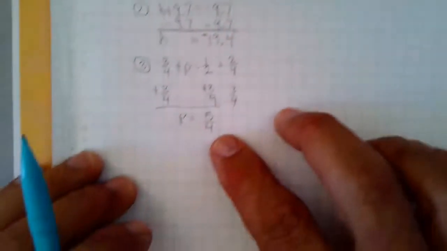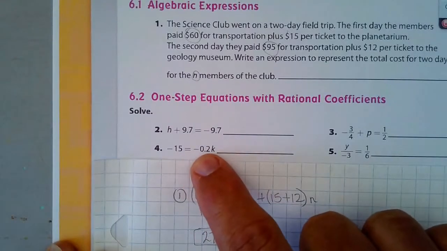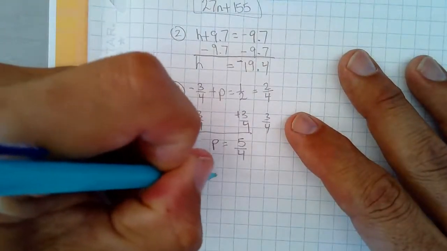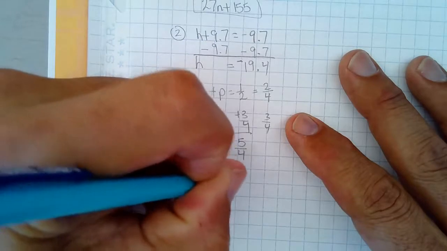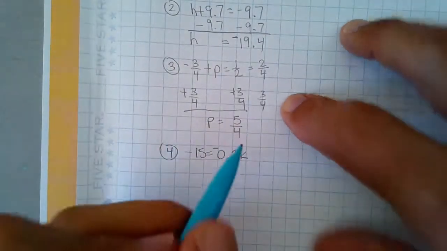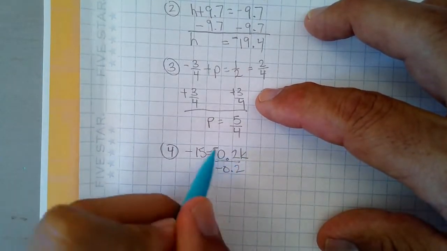Okay, number 4 is negative 15 equals negative 0.2k. Since that's being multiplied, I have to divide by negative 0.2, the exact same number.